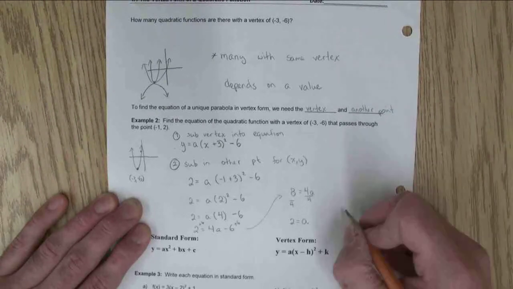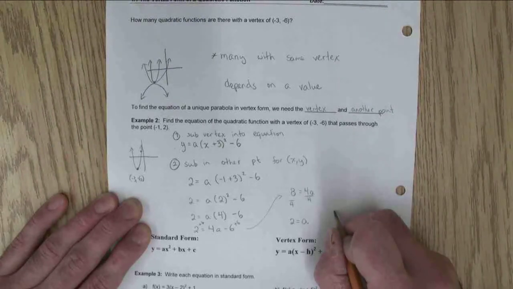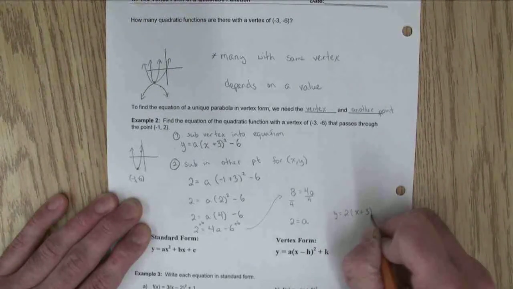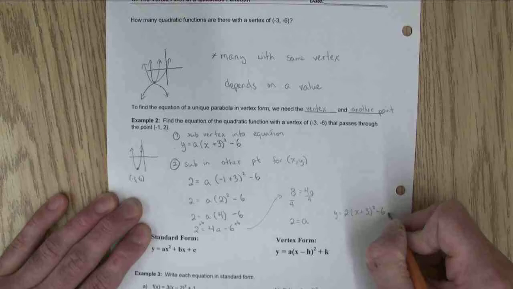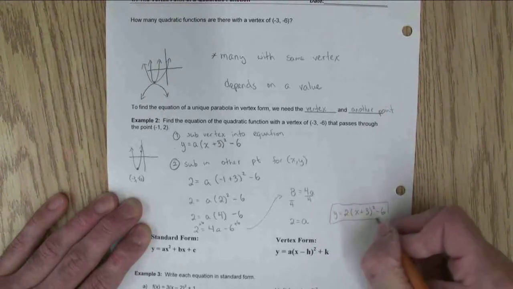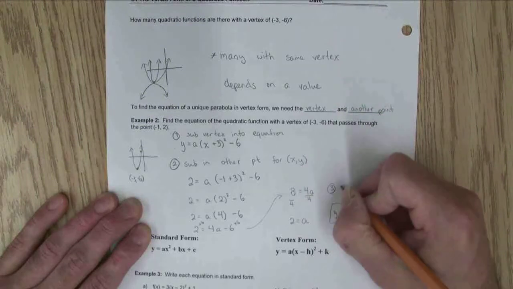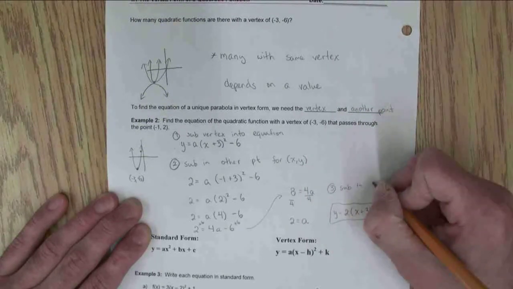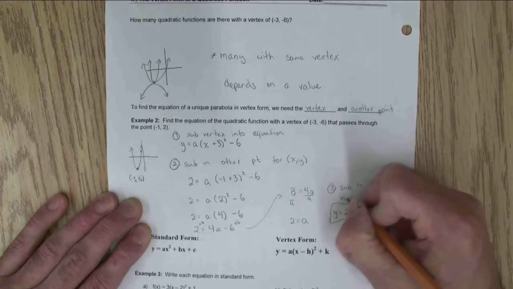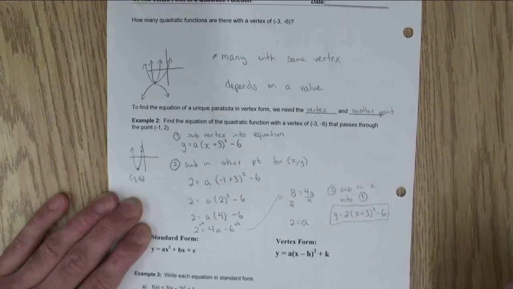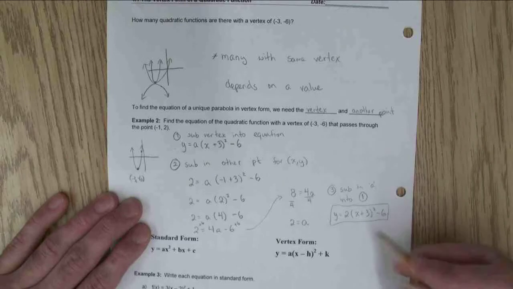So my equation is going to be y equals 2(x plus 3) squared minus 6. My last step is to sub in the A that I figured out into what I had in step 1, where I only knew the vertex. Now that's the equation in vertex form that has the vertex here and goes through that point.